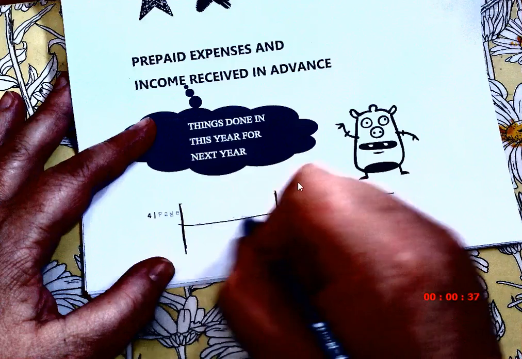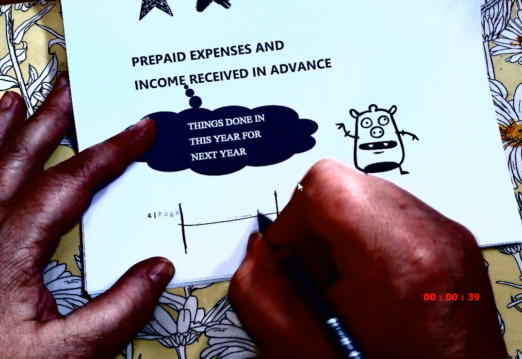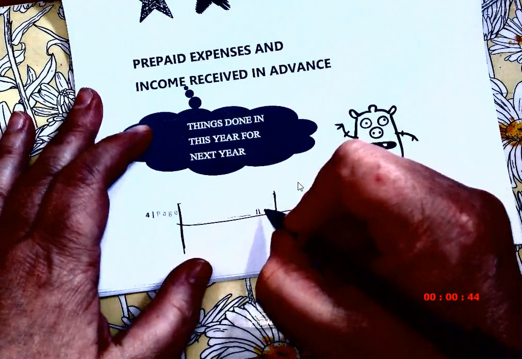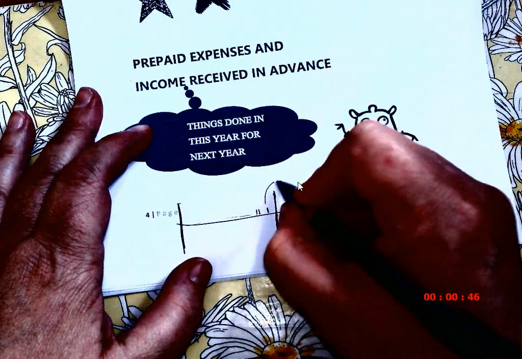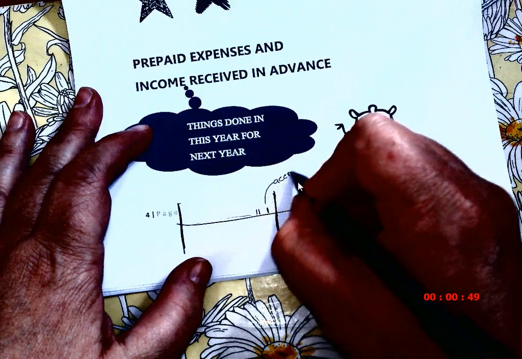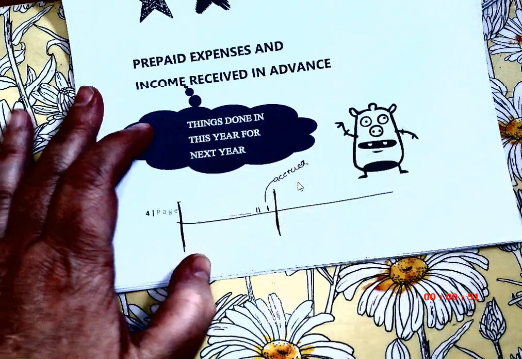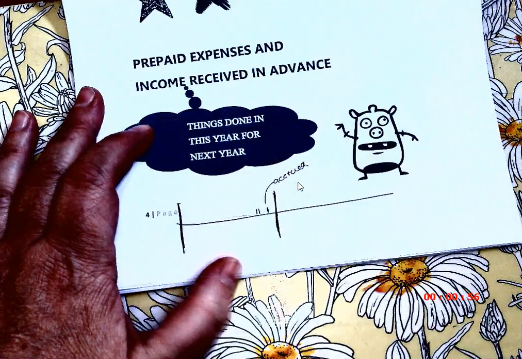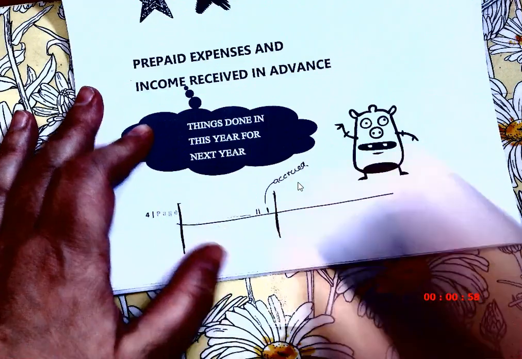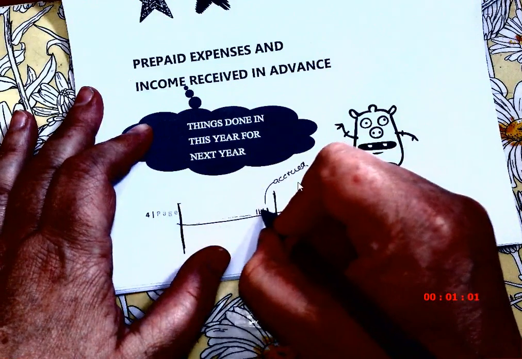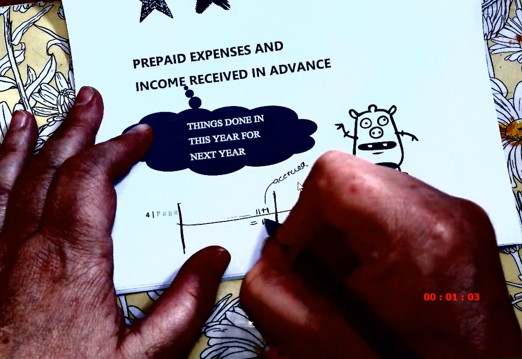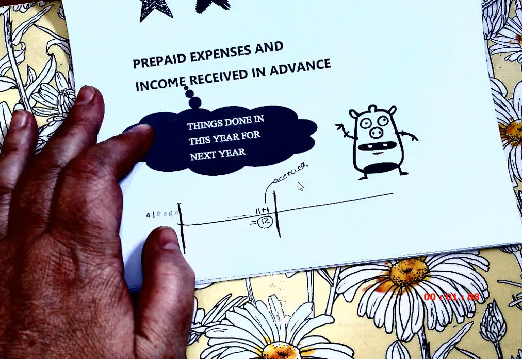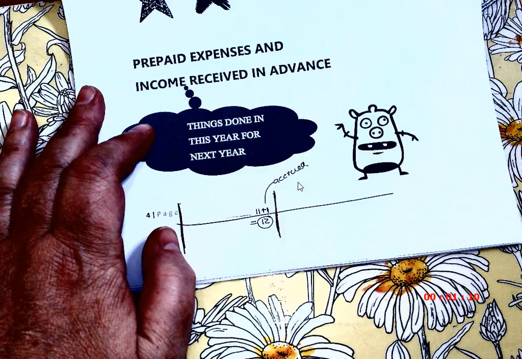Let's say I haven't received all 12 months, I only received 11 months. Then that 1 month we will call accrued. I haven't received it yet, but I will receive it in the next financial year. And then what we do is we add it to what we already received so that we can show the full income, even though I have not received it. Okay.